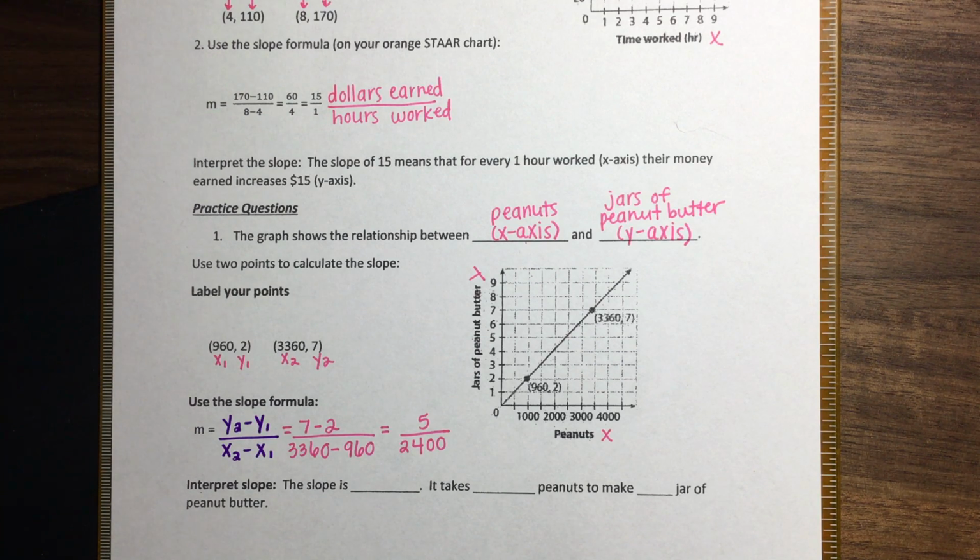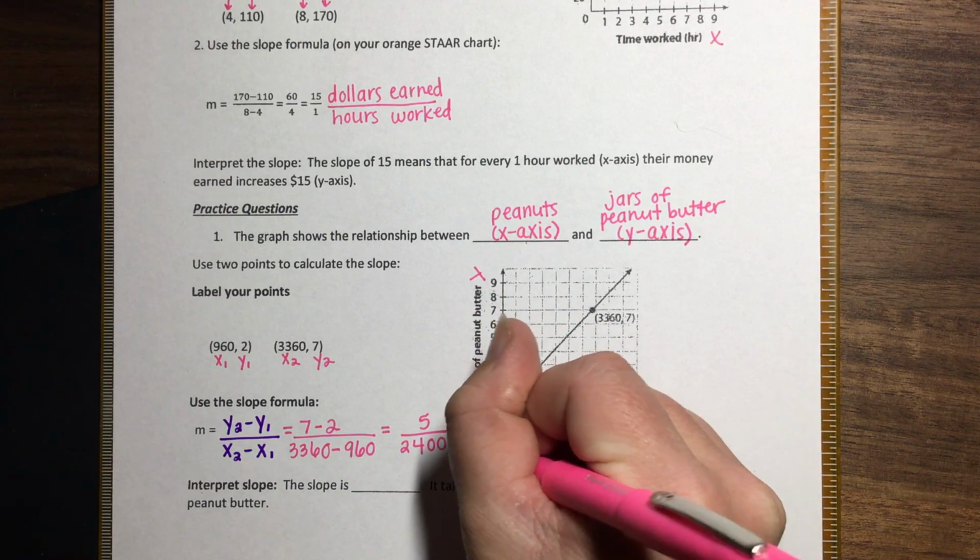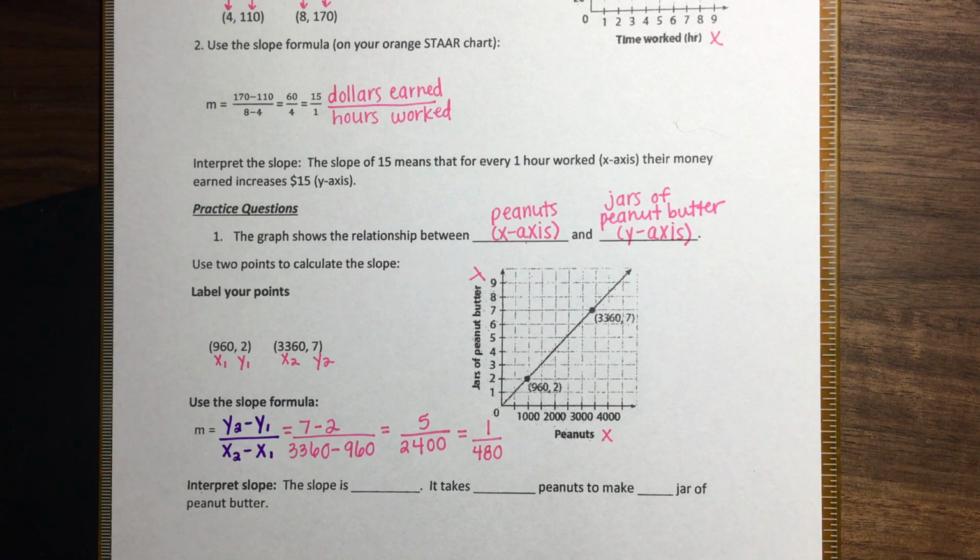I can plug 5 divided by 2,400 into my calculator, hit math, enter to get 1 over 480 as my simplified fraction.